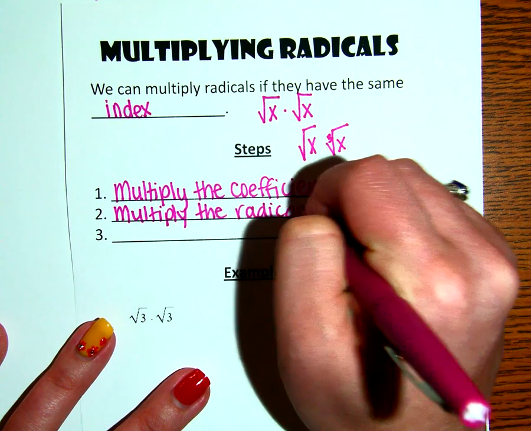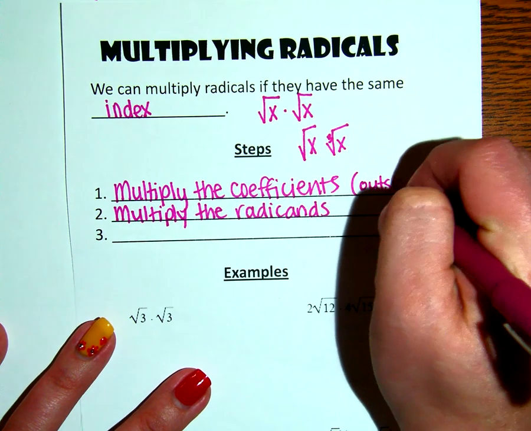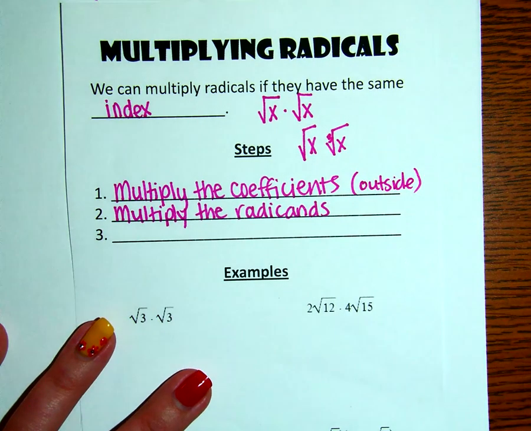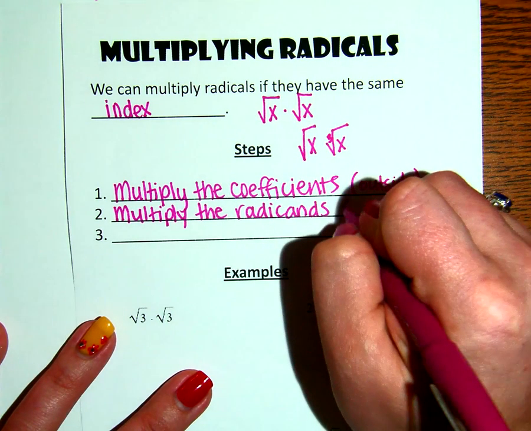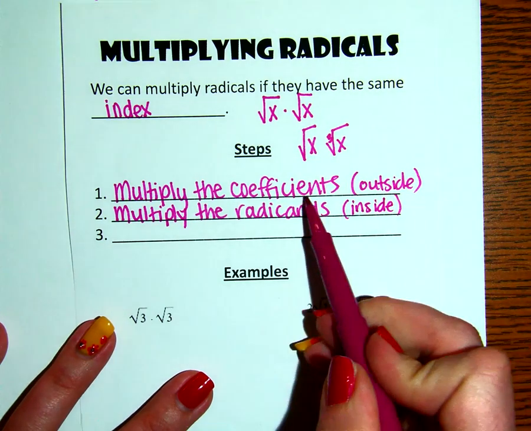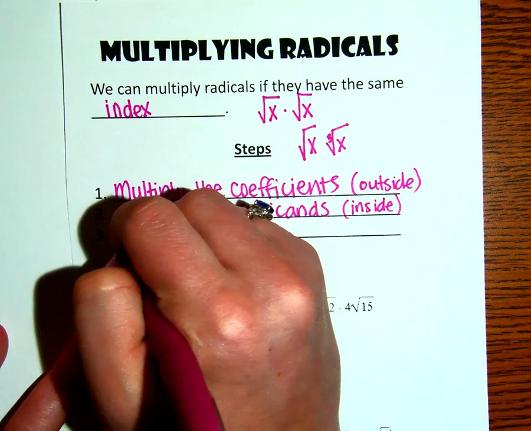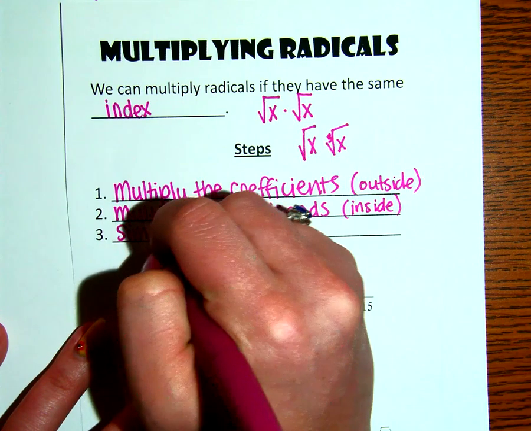So essentially when I'm talking about coefficients, I'm talking about the outside of the radical. And when I'm talking about the radicands, I'm talking about the inside of the radical. So the coefficients can be multiplied with the coefficients. The radicands can be multiplied with radicands. And then step 3 is to simplify.